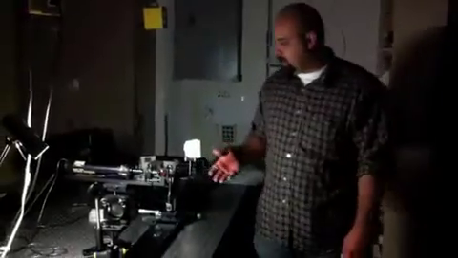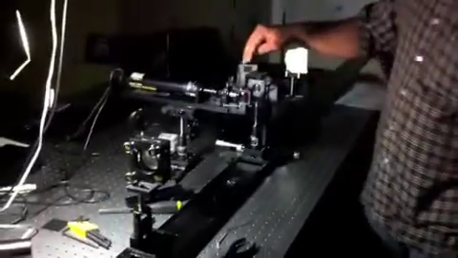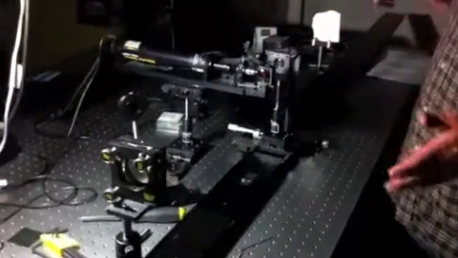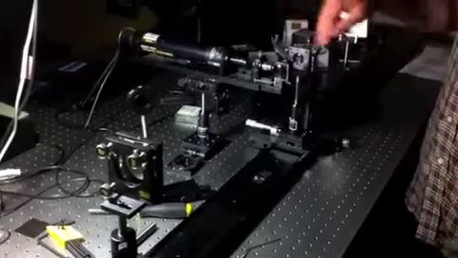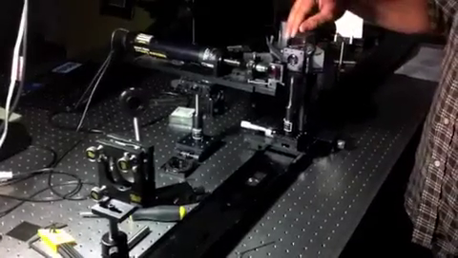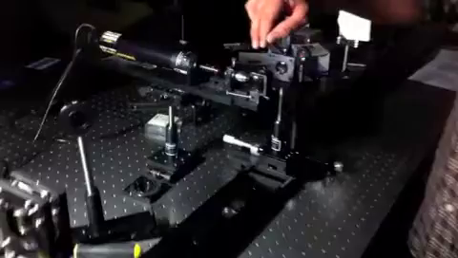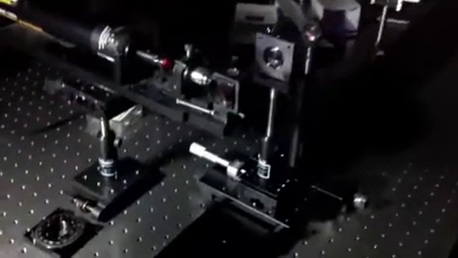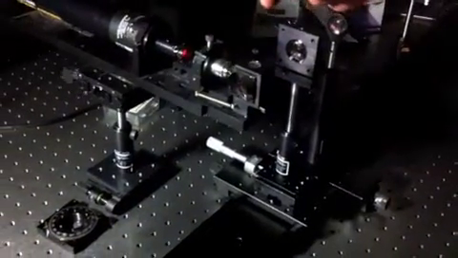This is our experimental setup. We've got a laser. It comes into the spatial filter. We've got a microscope objective that makes the beam divergent. It comes into this shack cube, which is a beam splitter with a lens pasted on the front. It gets the divergent beam and reflects it this way.